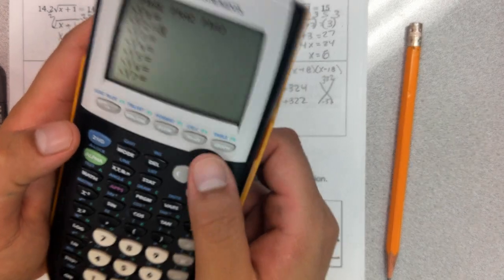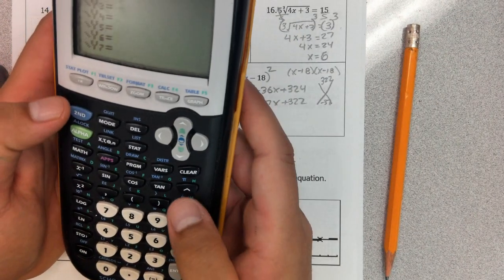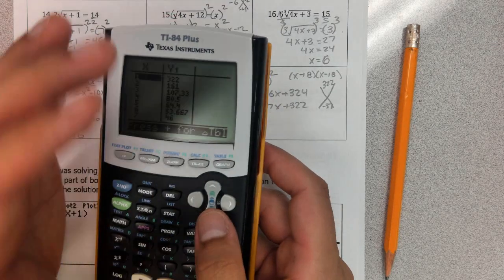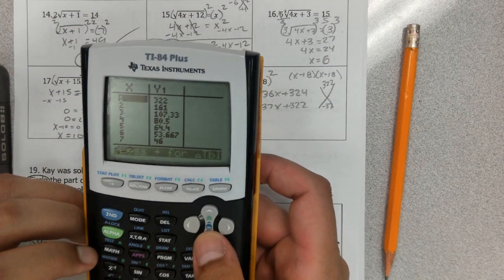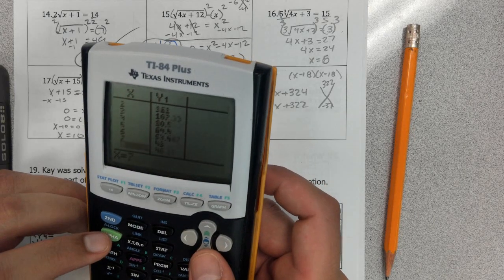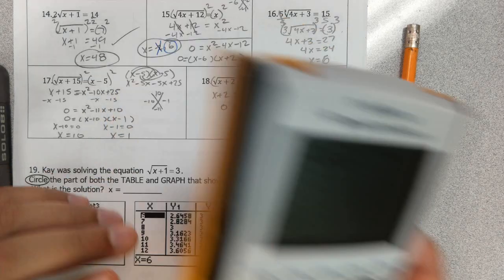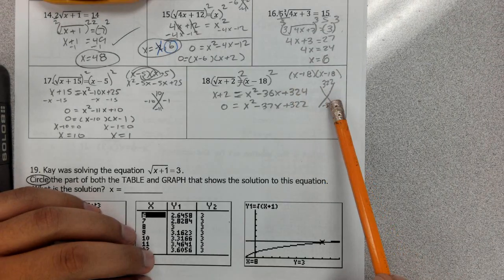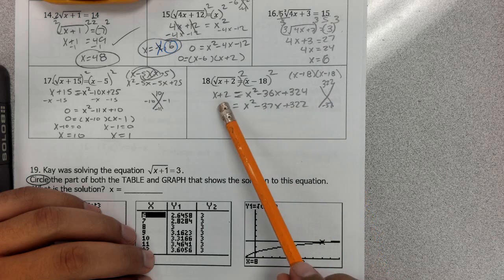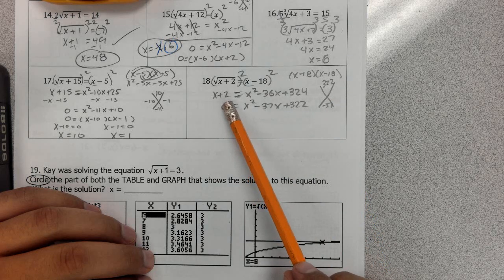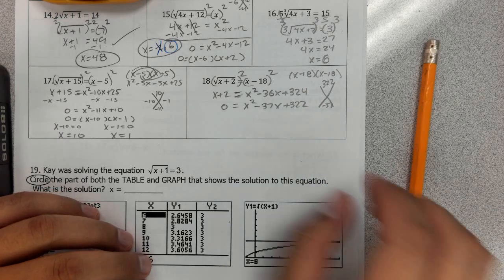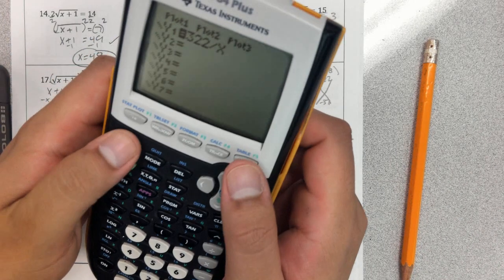Alright, so to find factors, you could always do 322 divided by x and go to the table. Everything here multiplies to 322. Let's find the two things that add up to 37. Let me see.